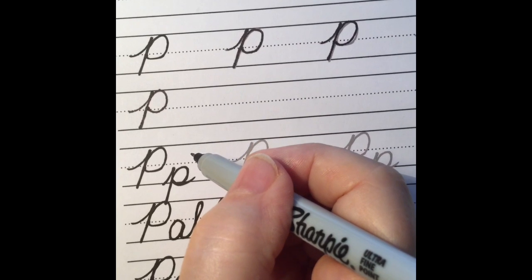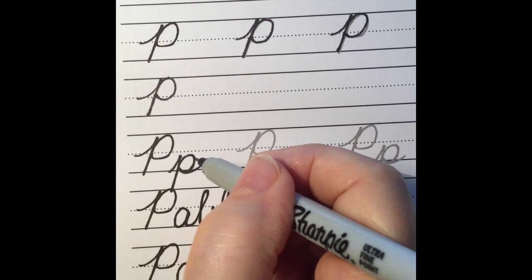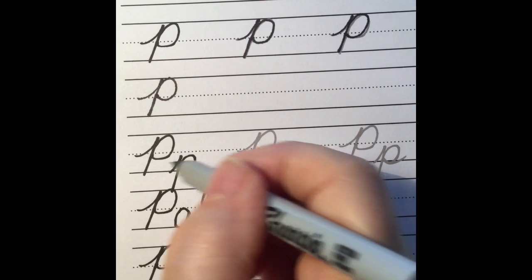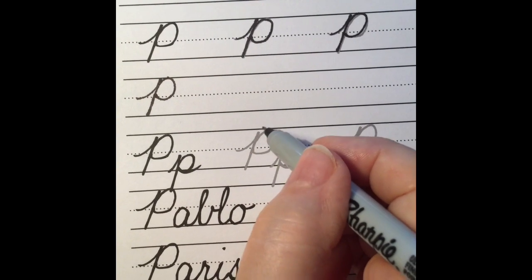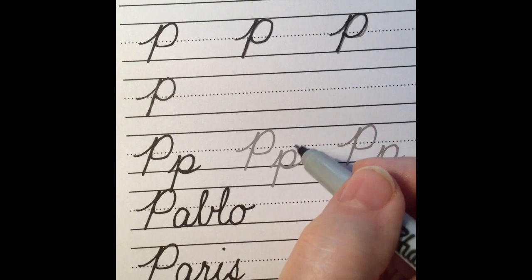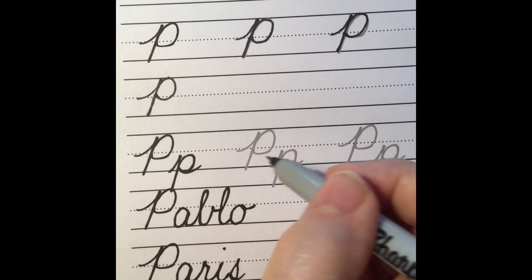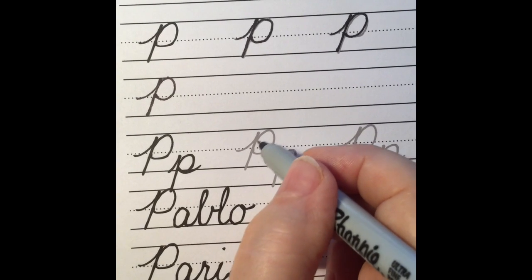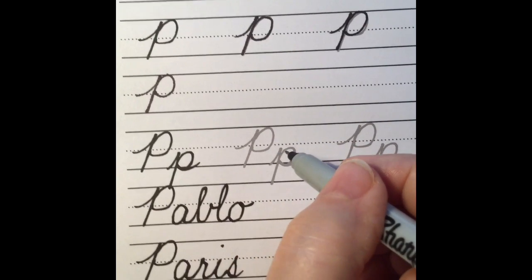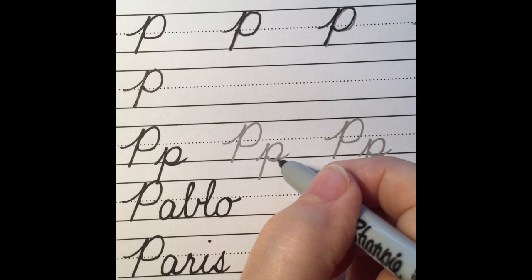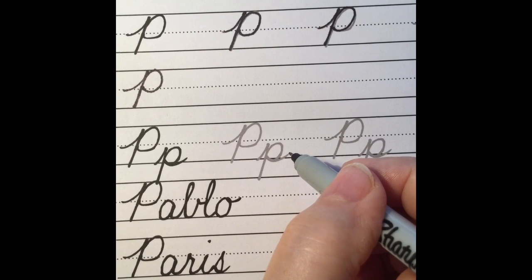Capital P is a cursive letter that does not connect, and so we don't have to practice a connection, but we can look at the difference between a capital P and a lowercase p. The circle is a bit larger on the capital P to help it be a show-off, and the lowercase p ends with an undercurve to connect it to the next letter.